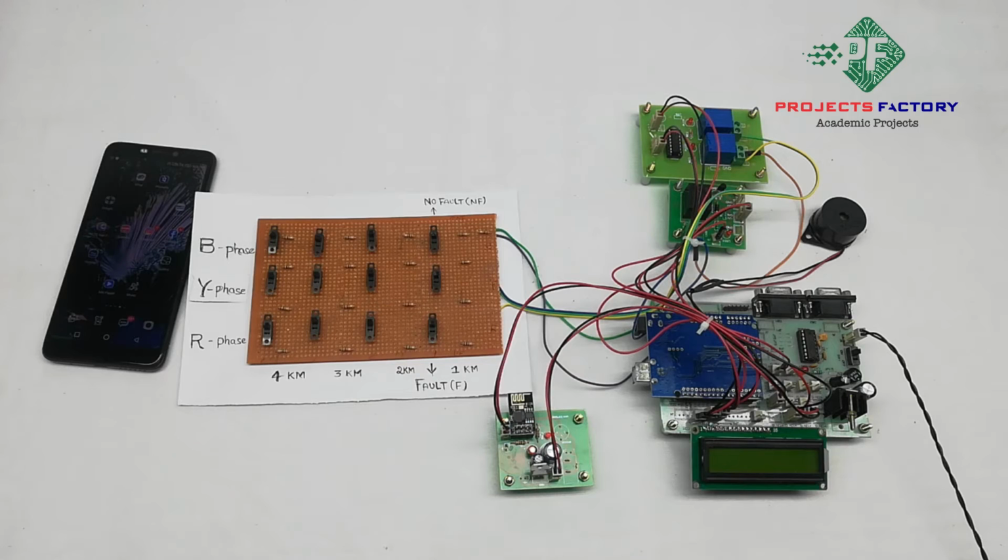We can name it this according to our requirement. In this URL, we can open in our mobile or laptop. Now we have to open in our mobile.